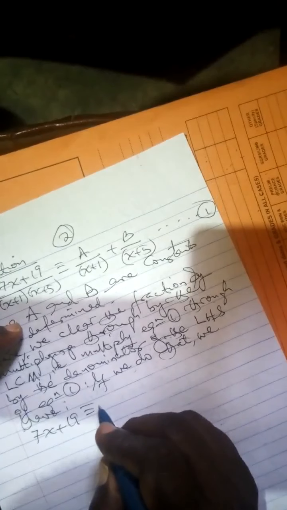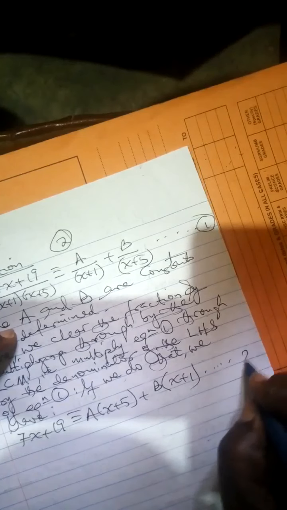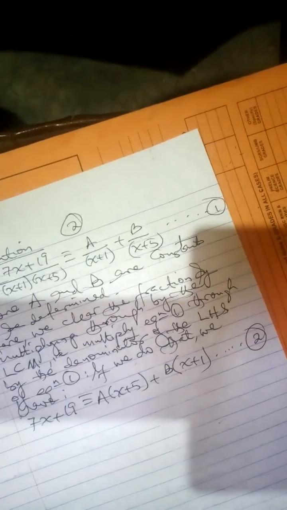If you do that, we have 7x plus 19 is equivalent to a into x plus 5 plus b into x plus 1. Call this equation 2.